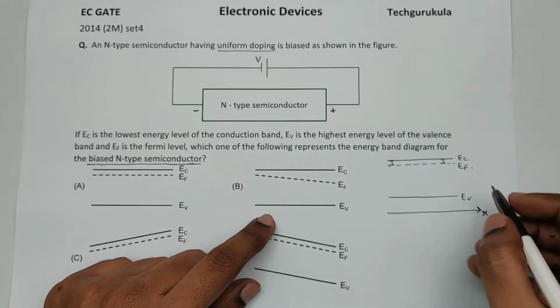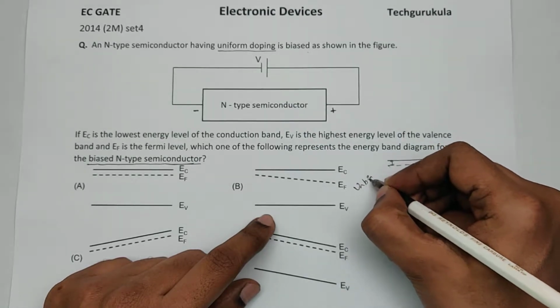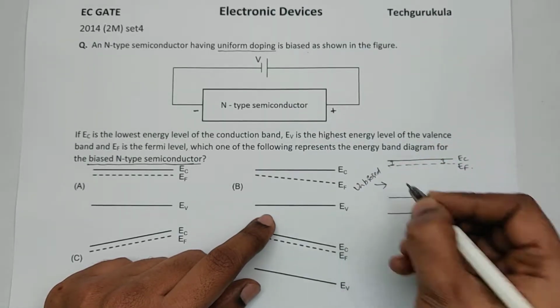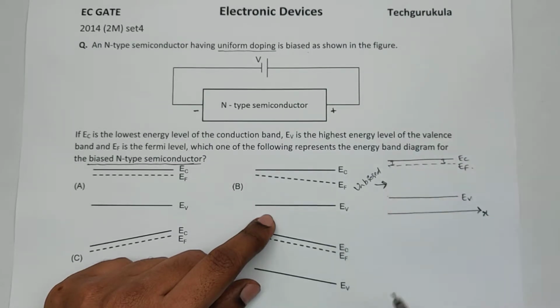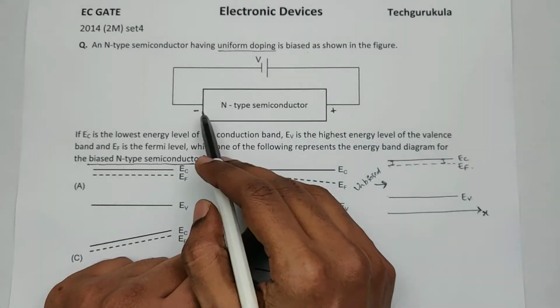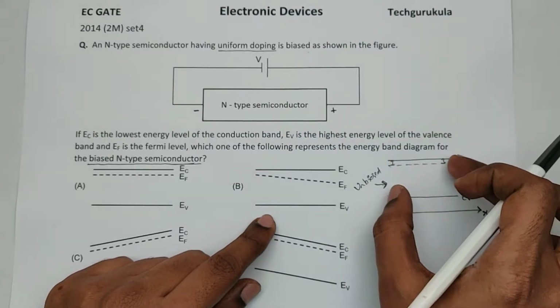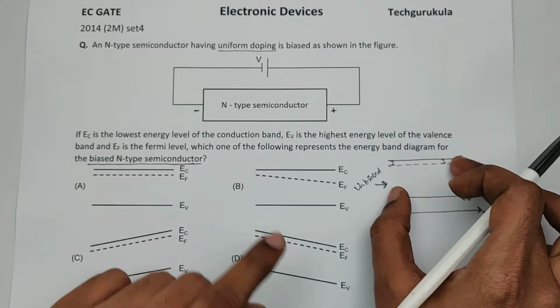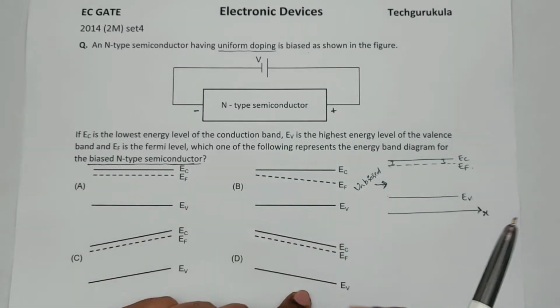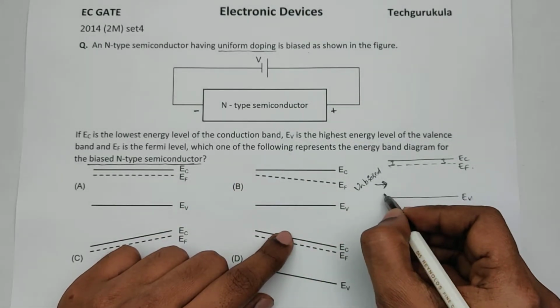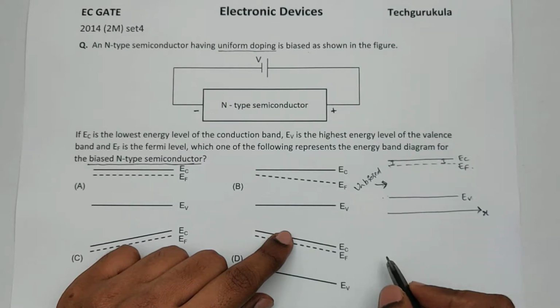Let me write here that this is unbiased. I'm talking about this figure. It is unbiased. Now if you apply negative potential on the left side and positive potential on the right side, what will happen to this energy band diagram? Then that will be our answer from one of these. So if you apply negative potential on the left side, what will happen?